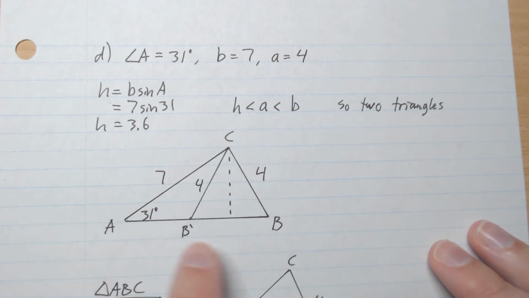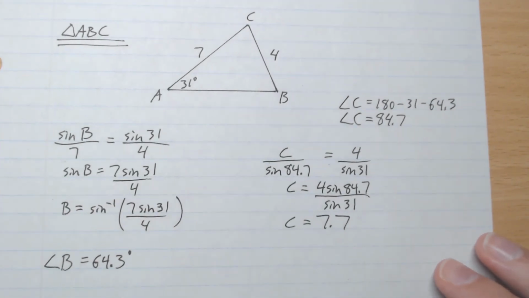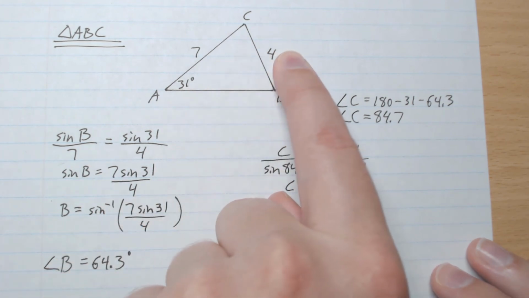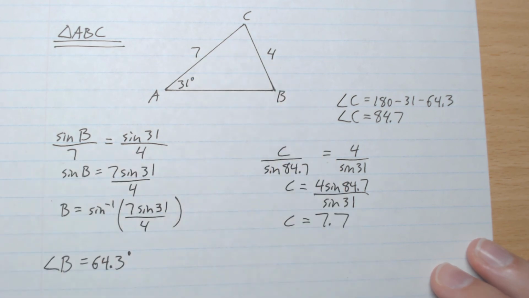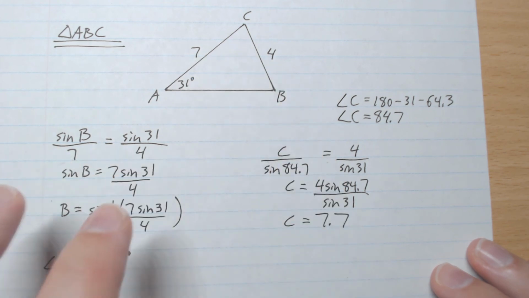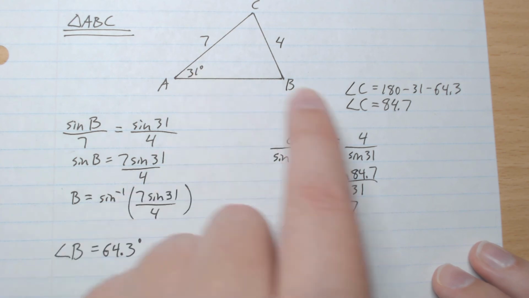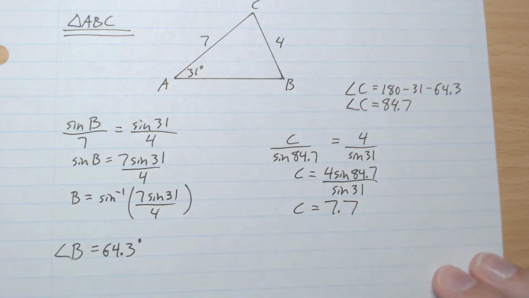We're going to start with ABC. I just drew it again, what we know, ABC like that. We have angle A, side a. We have side b, but not angle B, so we're going to set that up like this. Times 7 to both sides, sine inverse to both sides. Angle B is 64.3. We have two angles, so we can get the third. 180 minus 31 minus 64.3 gives 84.7.